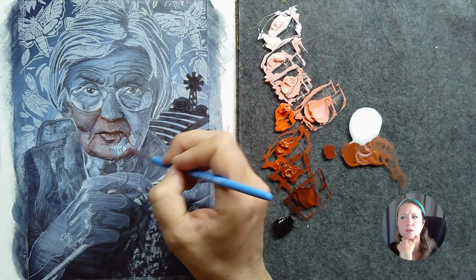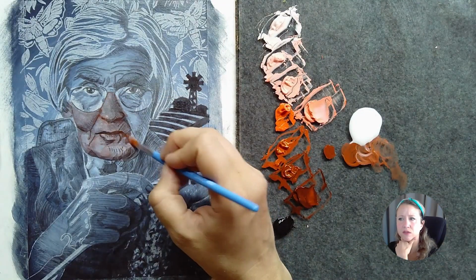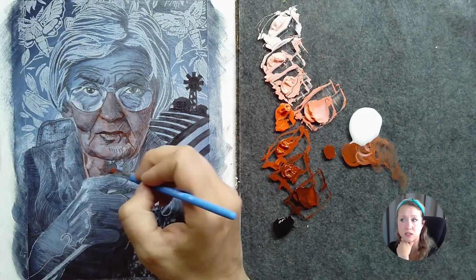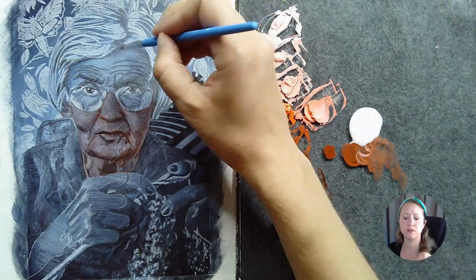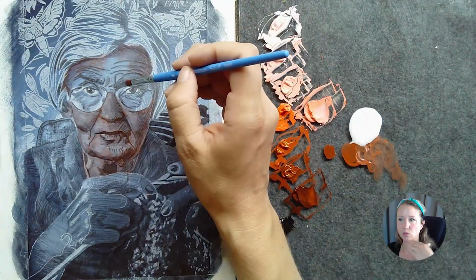But at this moment in time, we want to make everything a little bit higher contrast. Right now, it's important for us to get our shadows and our highlights to be a little bit more like opposite ends of the value scale. And then later on, when we add more layers, it will soften.